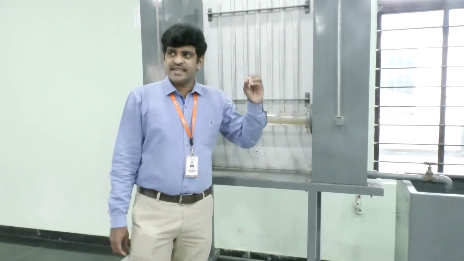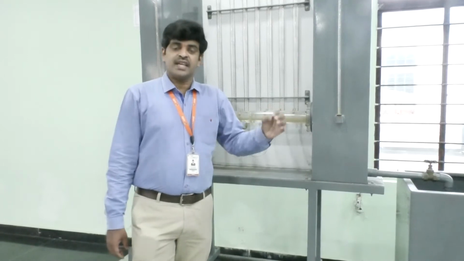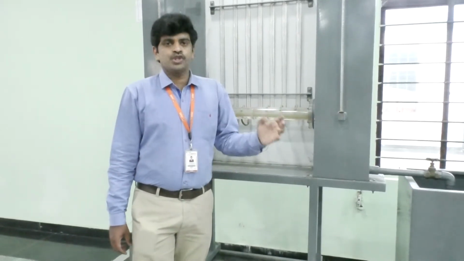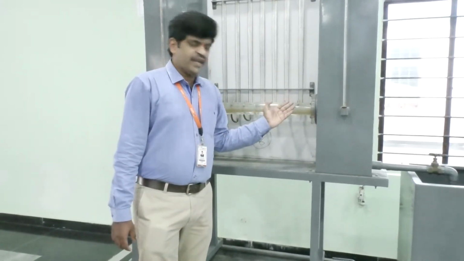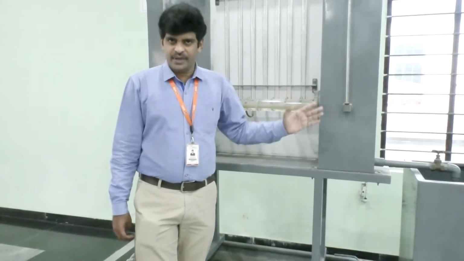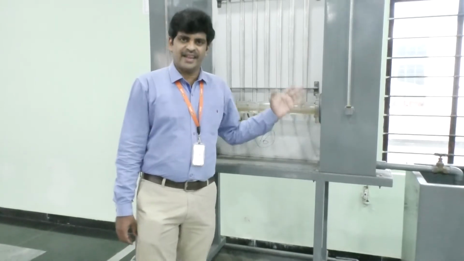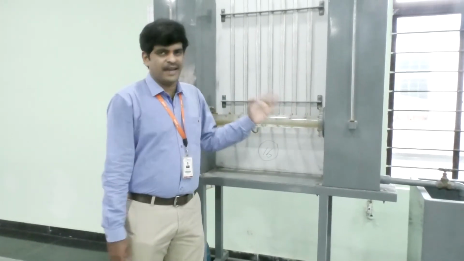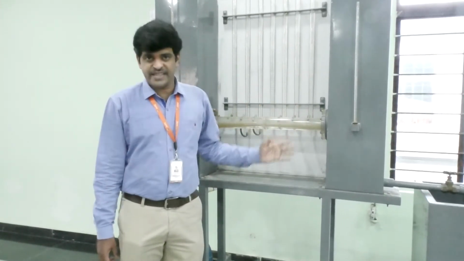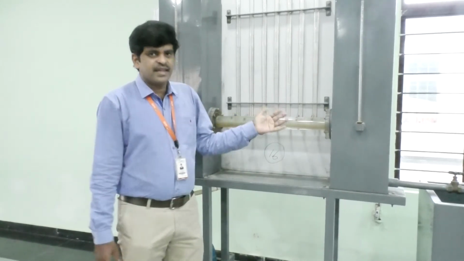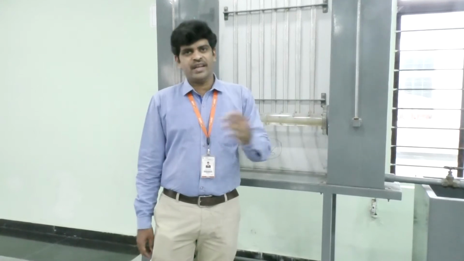Now the total energy line is obtained by joining the pressure head, velocity head and datum head. That is called the total energy line. And the hydraulic gradient line is another important parameter that needs to be considered in this experiment, and it is defined as the sum of pressure head and datum head.